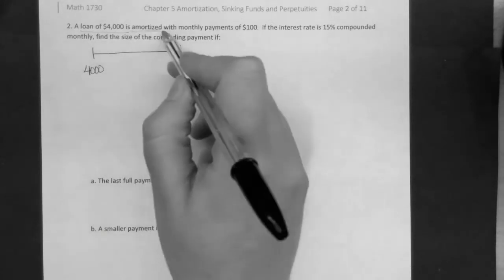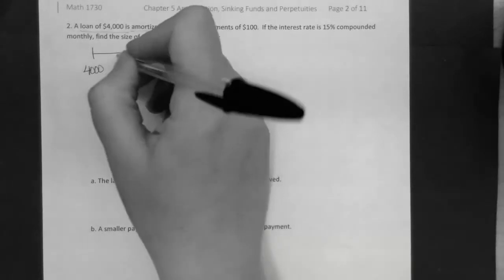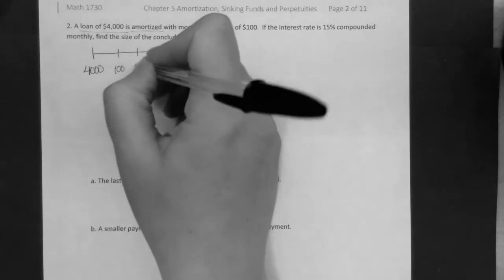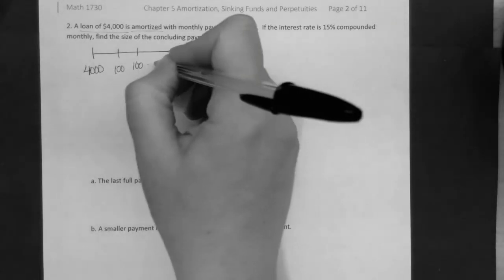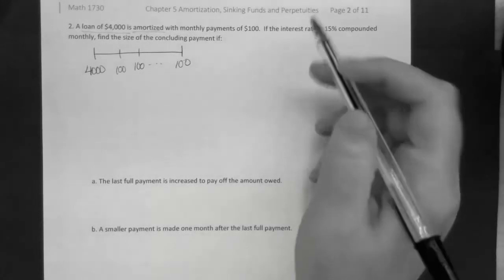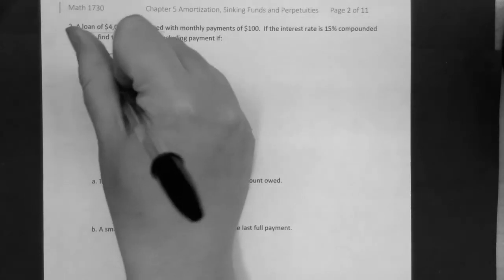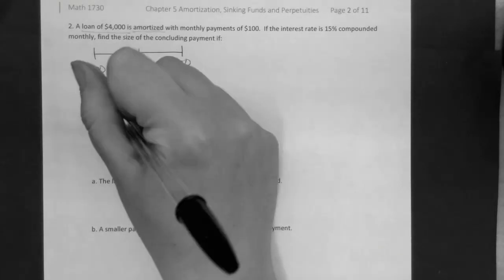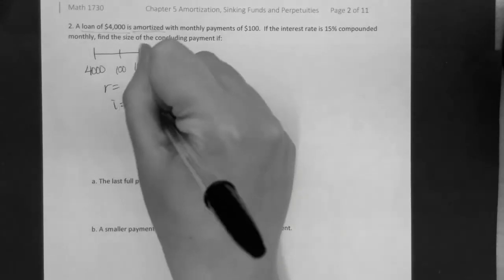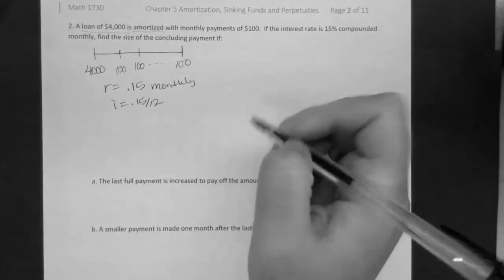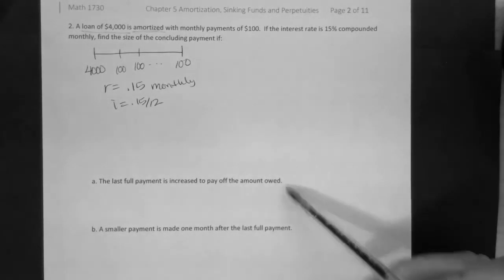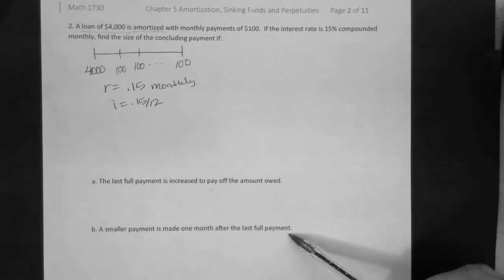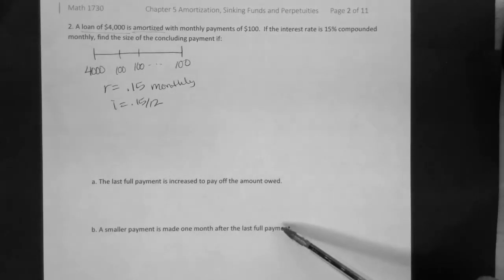Okay, and again we have this keyword amortized, and then we have a payment of $100, and then a second payment of $100. And then we're going to keep making payments of $100, and our interest rate is 15%, so R is 0.15 monthly. So that means i is 0.15 over 12, and we want to find the size of the concluding payment, and we're going to do two different types of concluding payments down here, but we have some work to do before we can get there.